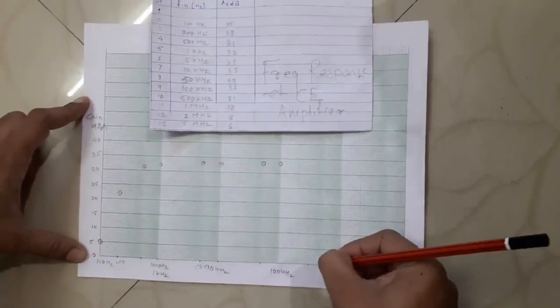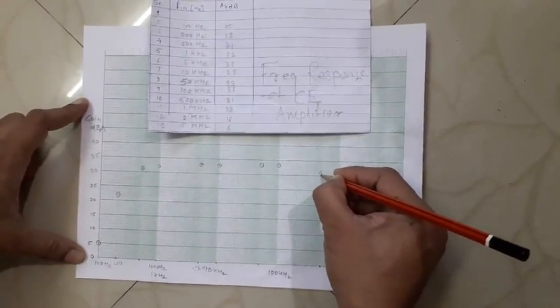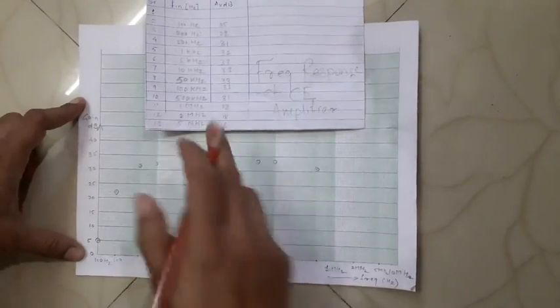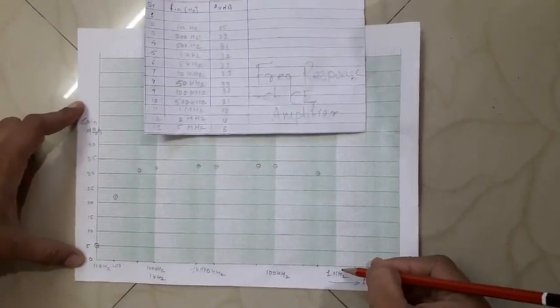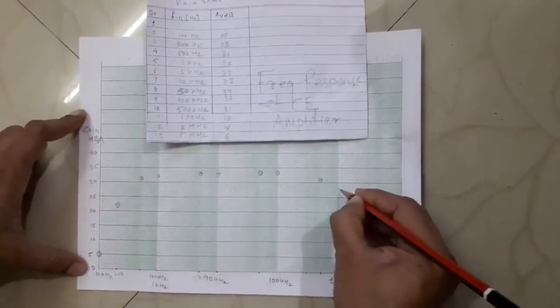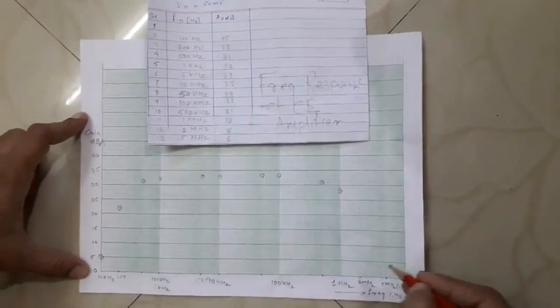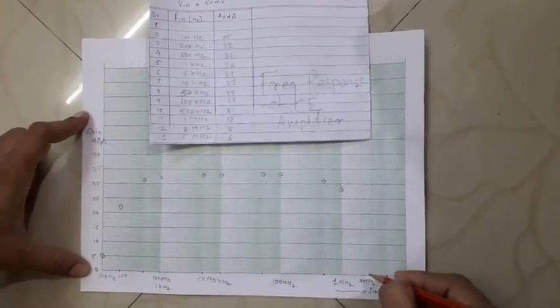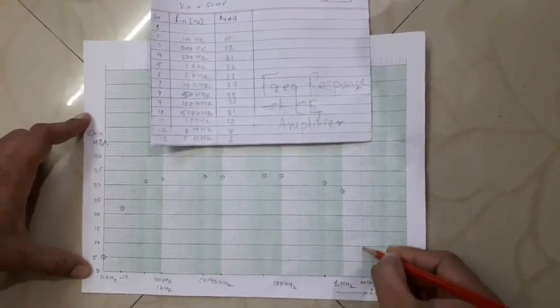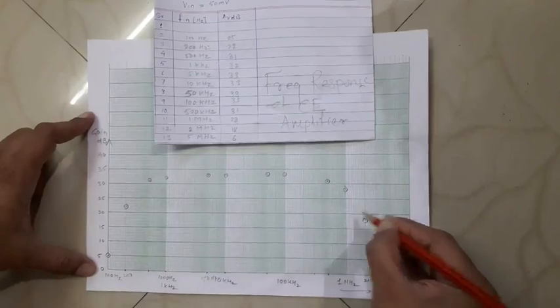So I'll point out that point here. I will locate that point on the graph; on my semi-log graph paper it is 31 dB. Then at 1 megahertz the gain drops to 28 dB, so I'll point out the 28 dB point. And at 2 megahertz it's 18 dB. This is 1 megahertz, so this will be the 2 megahertz major line, and that will be 18 dB.